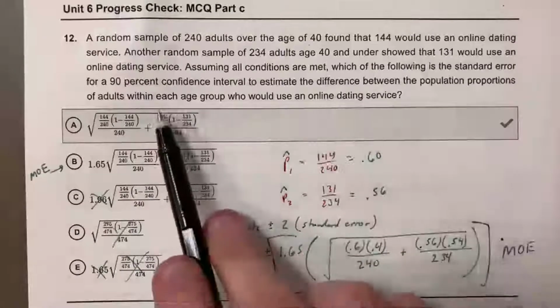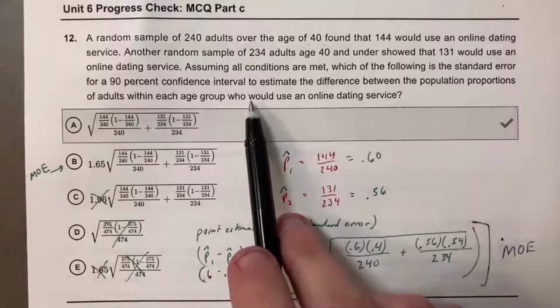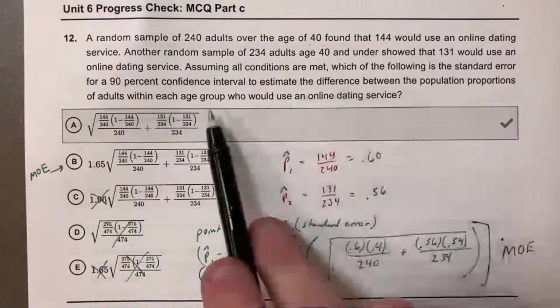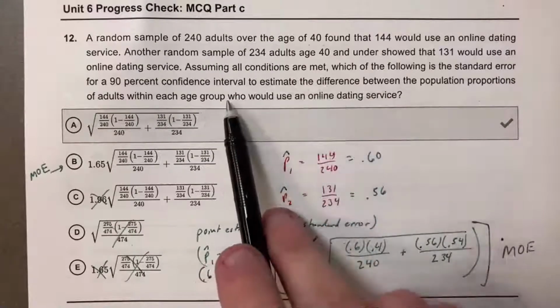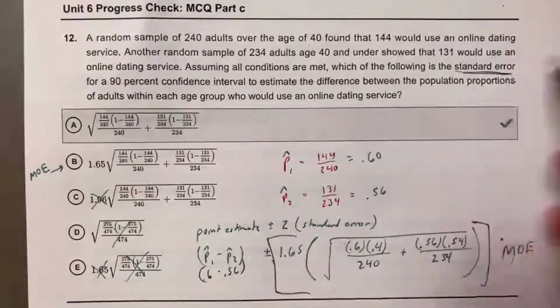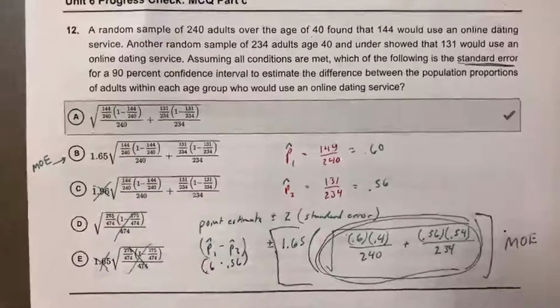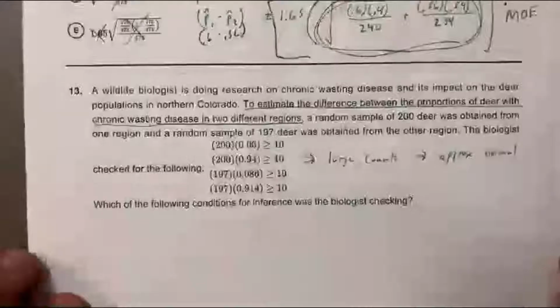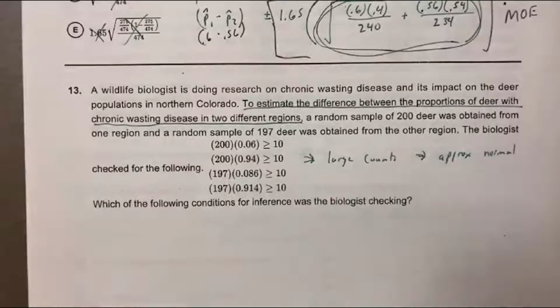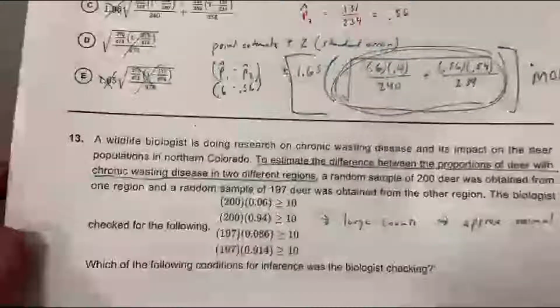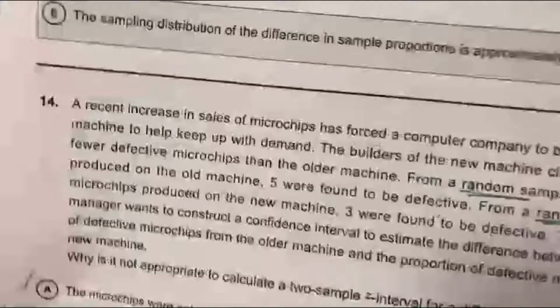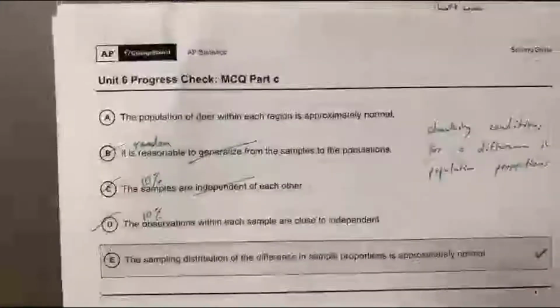They just want the, what do they want? They just want the standard error, which is just this part, which corresponds with A as that. And then the rest are just 13. They're checking the large counts conditions for a difference in proportions is what they're doing here. Which of the following conditions for inference was the biologist checking? The large counts conditions, which corresponds with E.